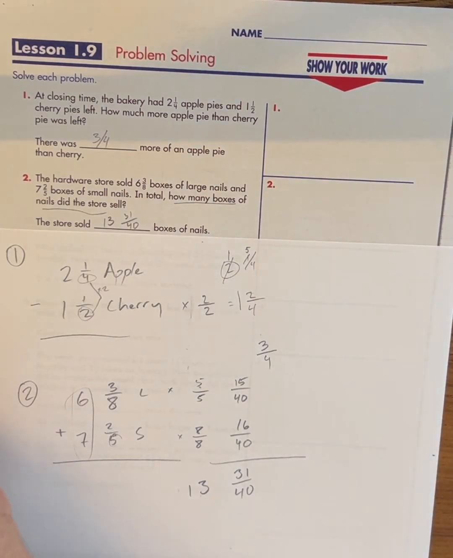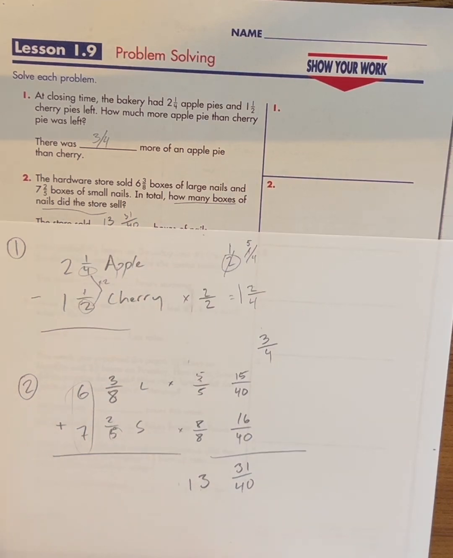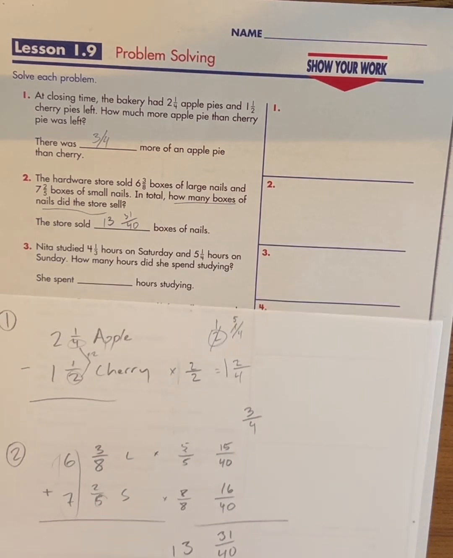I'm gonna check that answer. That doesn't really look right to me. This is 1.9. Okay, that is correct. Okay, now we got number 3.